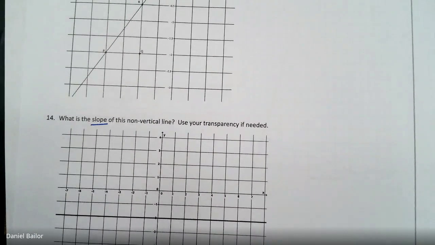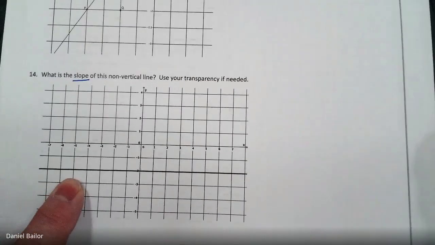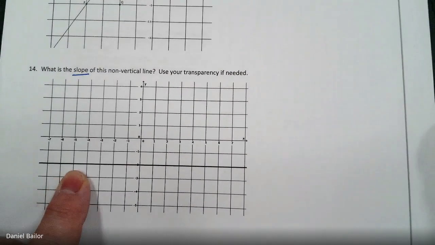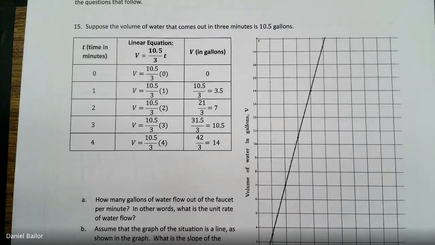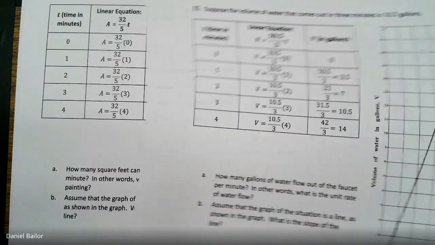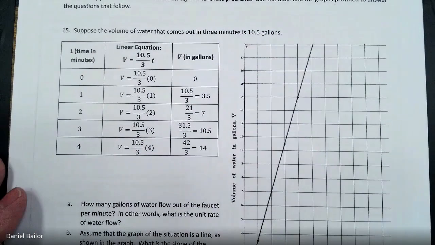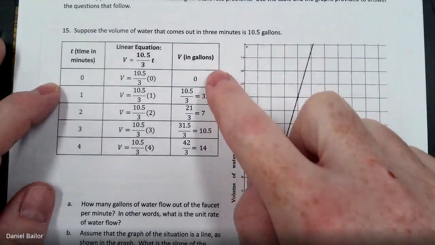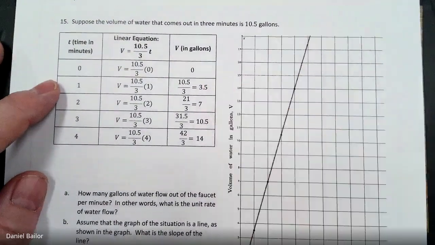And guess what? Number 14 is a flat line. So if you were paying attention in the exercises, you know what the slope is. You don't have to do any math. You just memorize that fact. And then page 178 is a little bit of a word problem. They give you T, they give you V. It's talking about volume coming out of a faucet. It's got water coming out of a faucet.